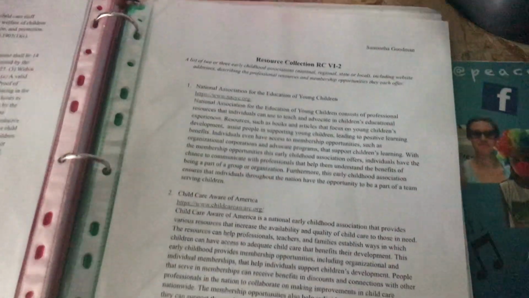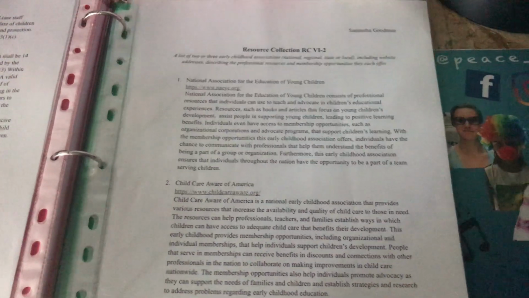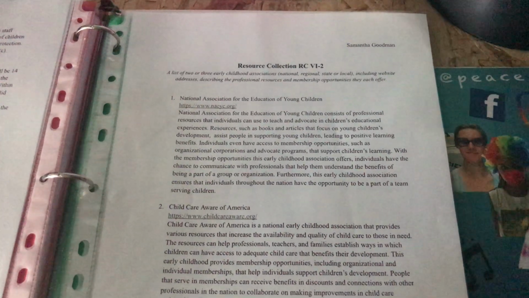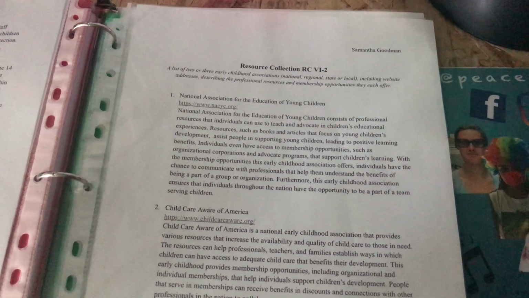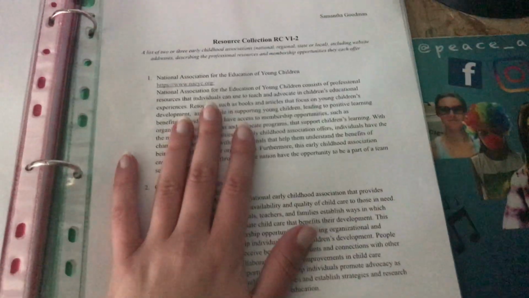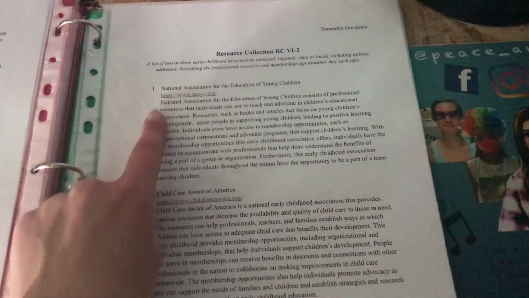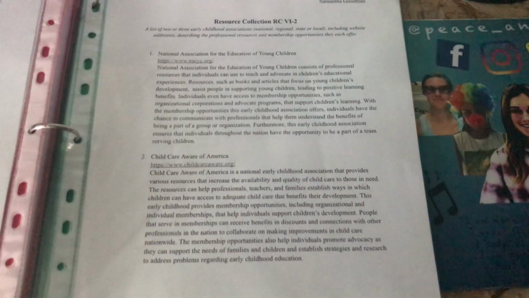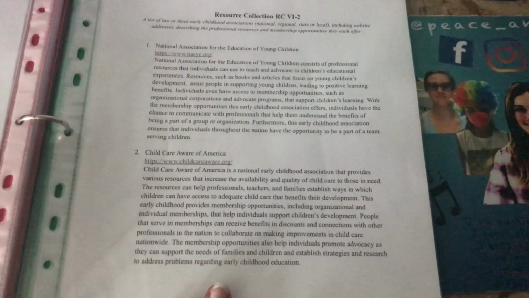And then here's resource collection 6.2, and this is the list of 2 early childhood associations, and I incorporated the websites and the summaries about them. I incorporated the National Association for the Education of Young Children and Child Care Aware of America.